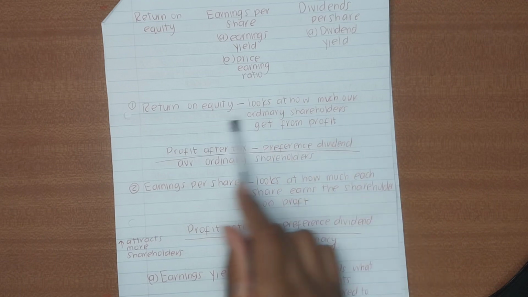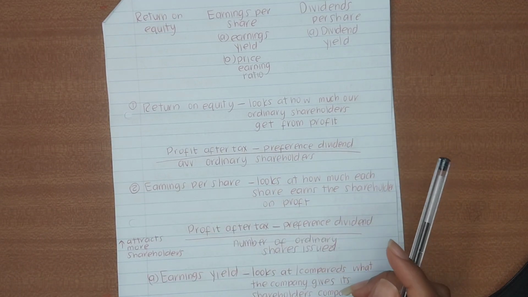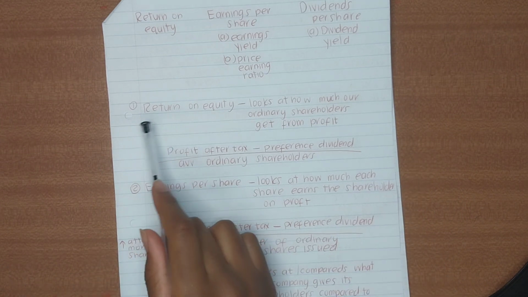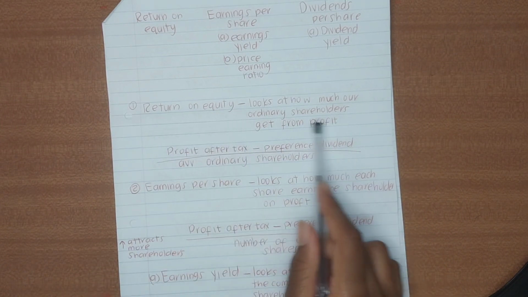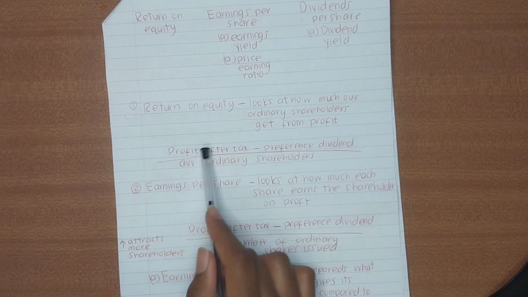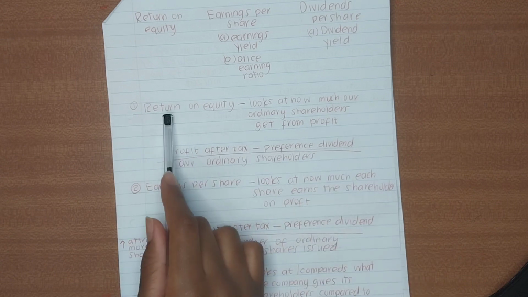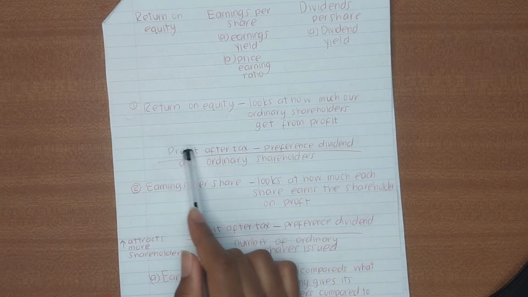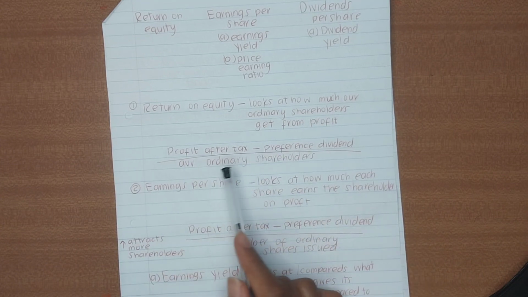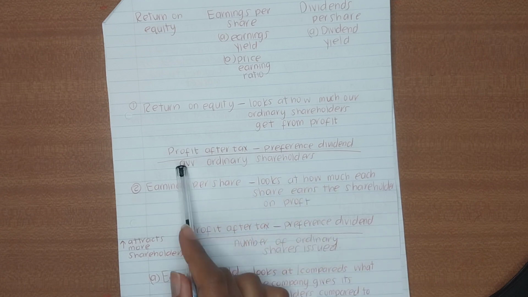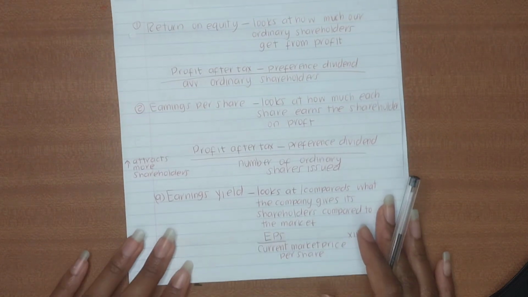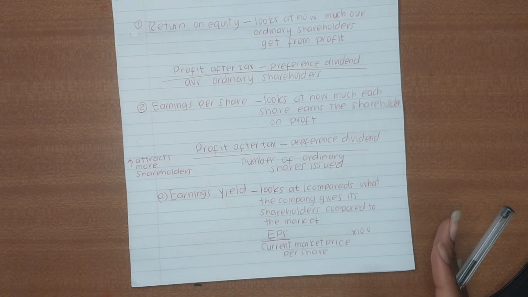And the reason why I emphasize ordinary shareholders is because remember, the preference dividend is fixed. It's not based on your profits. So when we are talking about return on equity, we are basing it on profit, so we have to subtract our preference dividends. So it's going to be profit after my tax minus my preference dividend over my average ordinary shareholders' equity, because I'm specifically talking about ordinary shareholders, not including all the shareholders that I have, right? Hope you guys are understanding. So that's the first one.